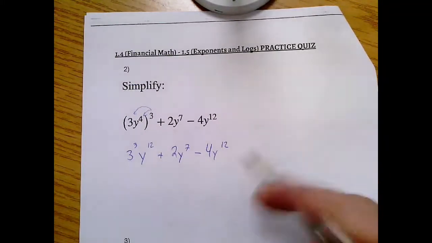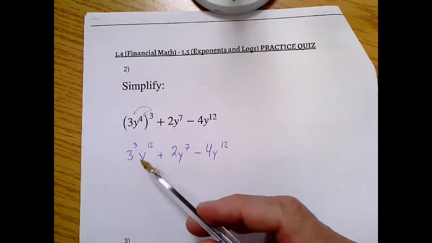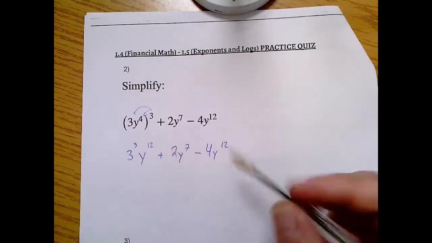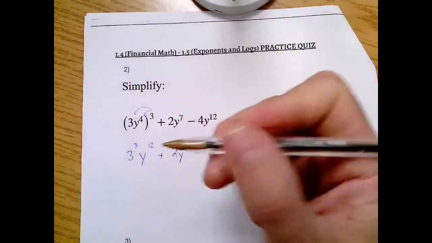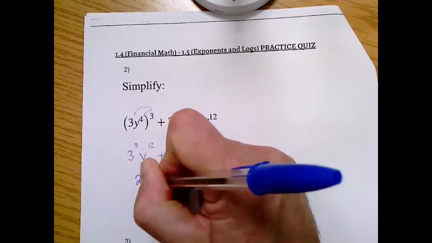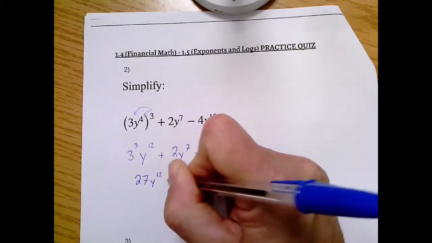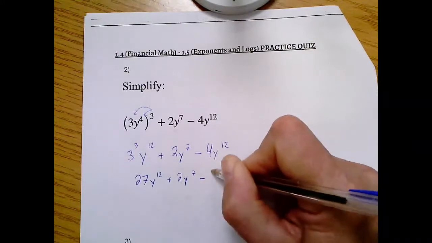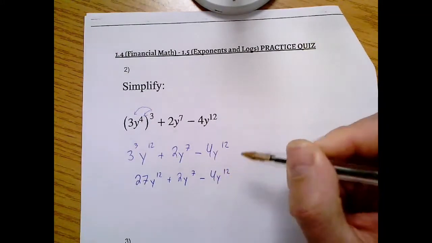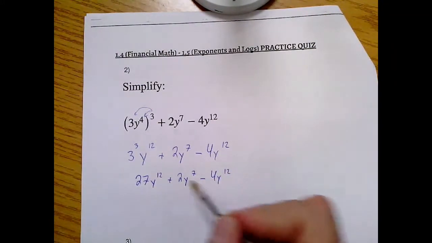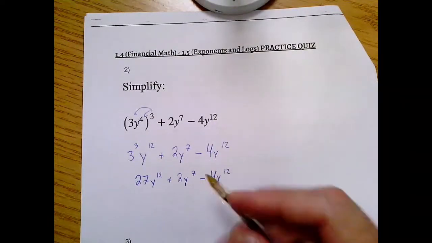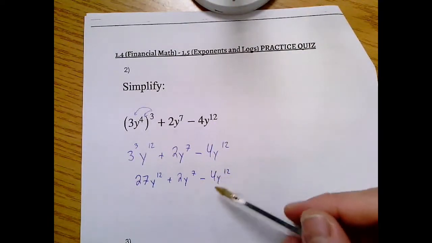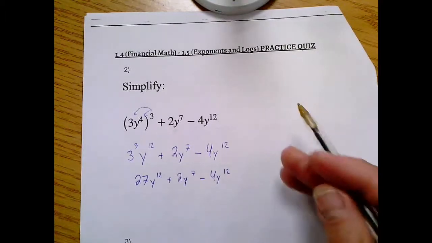Step 1. All right, well, what is 3 to the 3rd power? Well, 3 times 3 is 9, 9 times 3 is 27. So we got 27y to the 12th plus 2y to the 7th minus 4y to the 12th. Okay, and when we look at this, pluses and minuses are very restrictive, right? This is where we get into the big concept of like terms. You can only add and subtract like terms.